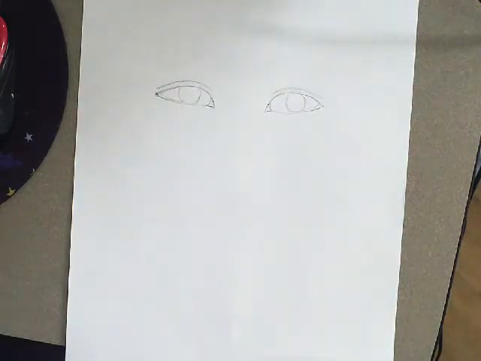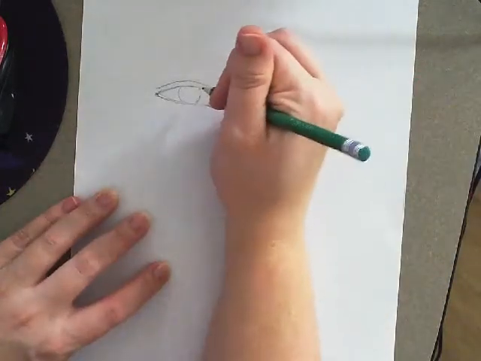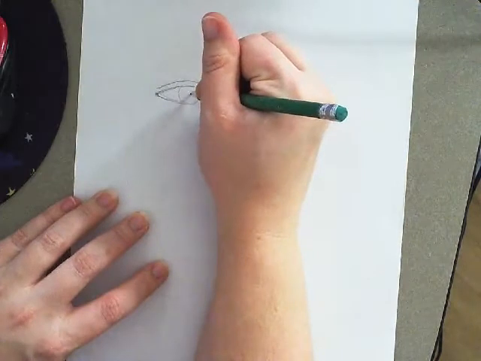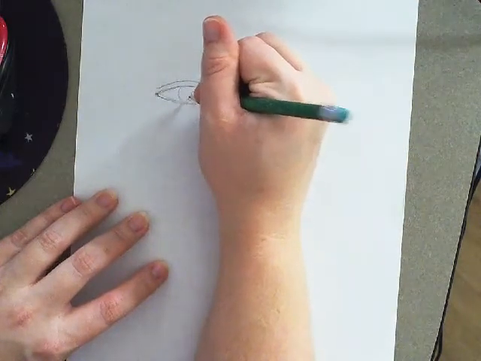Y'all remember? Before we add the pupil, what do we need to sketch in? The jelly bean. Viva, you remember what it's called? The highlight, okay, where the light's reflecting. I'm gonna change it up this time. I'm gonna do the 2 dots. So this is not the pupil.